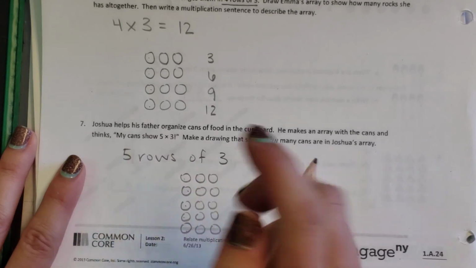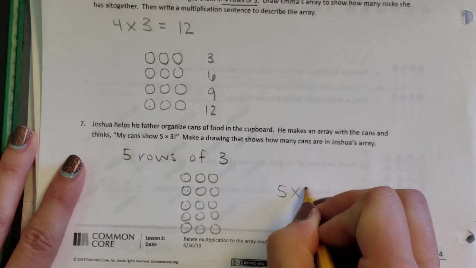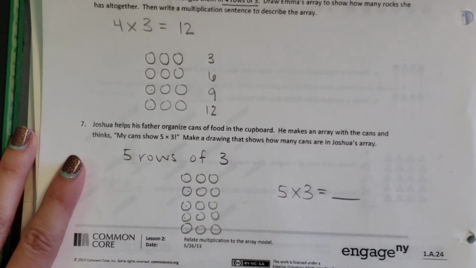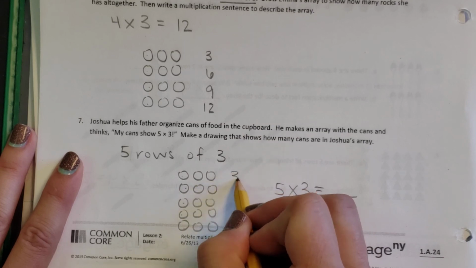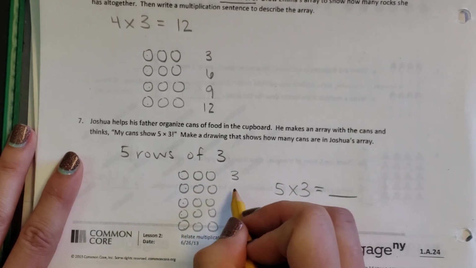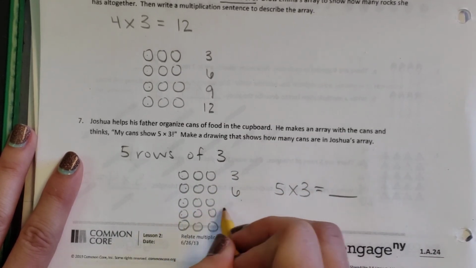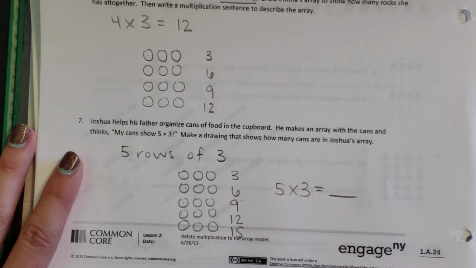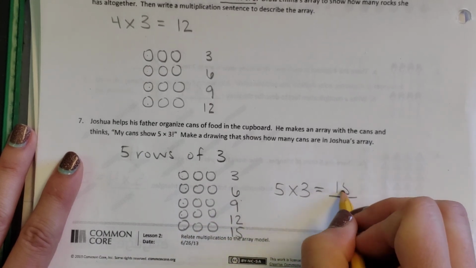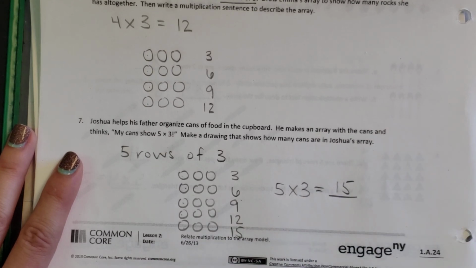So maybe we should rewrite this multiplication sentence and then fill out the total part. We can use our array to help us skip count. So because there are 3 in each row, we're counting by 3s. At the end of the first row, I have 3. At the end of the second row, I have 6, 9, 12, 15. So 5 rows of 3 is a total of 15 cans in the cupboard.